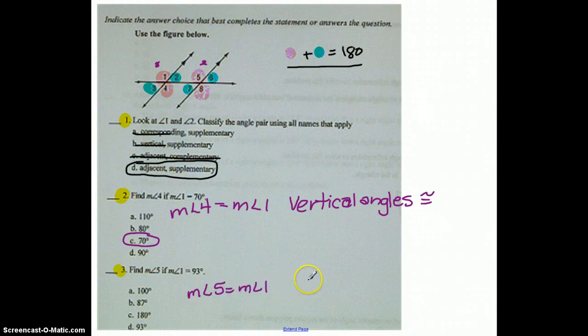Those two angles that are marked up there are both corresponding angles, which means that we know they have to be congruent. So if angle 1 is 93, that means that angle 5 also has to be 93. Now, all of these problems on 1 through 3 use the same picture, so a lot of your work is done by actually going through and doing the color coding. So don't forget that step.